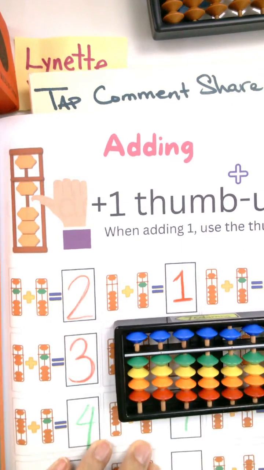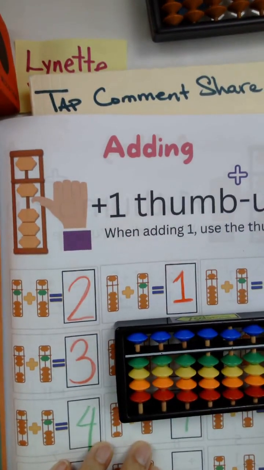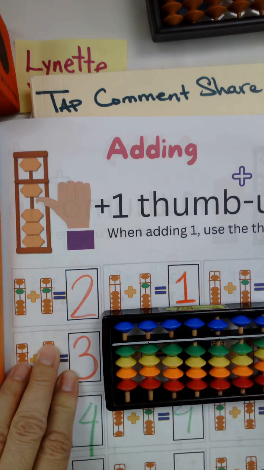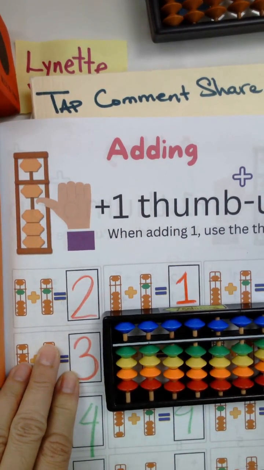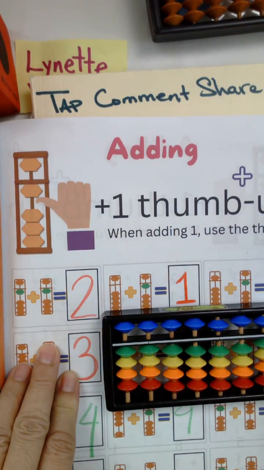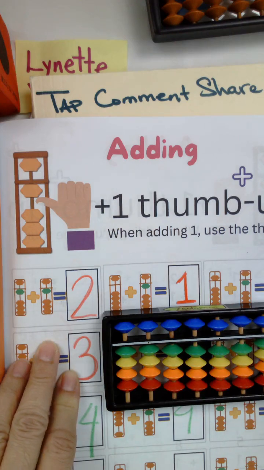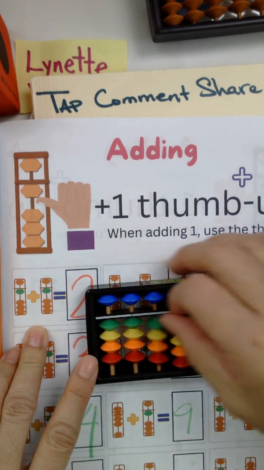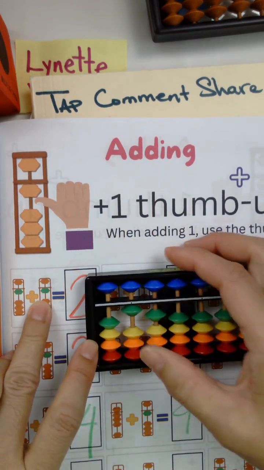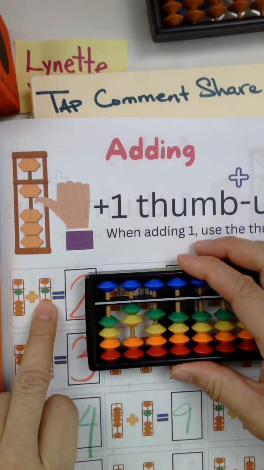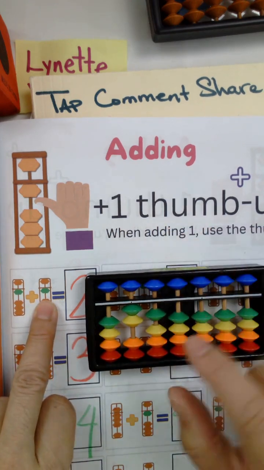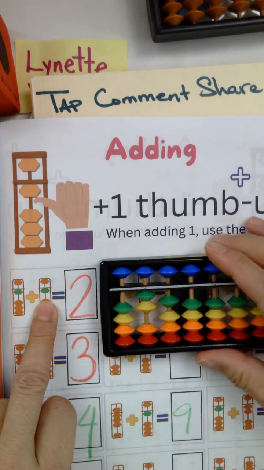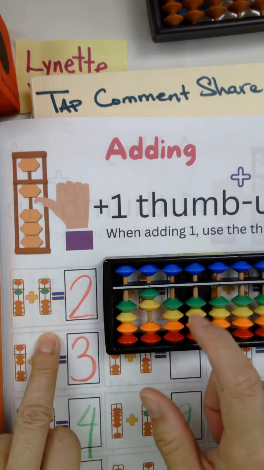The reason why we want to do this simple addition is just to see how the beads move. The way I have broken it up is we look at the add-ins, because that's the thing we're trying to do. So the first thing we're going to do: if I have 1 on my abacus, and then I have another 1, this is 2.